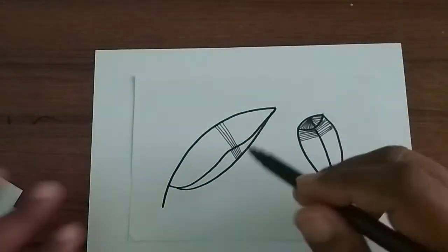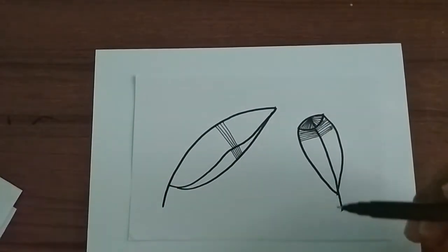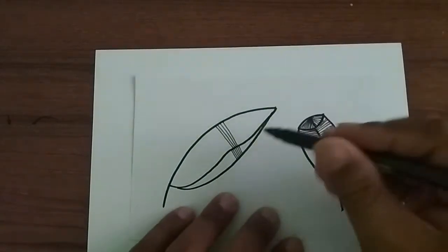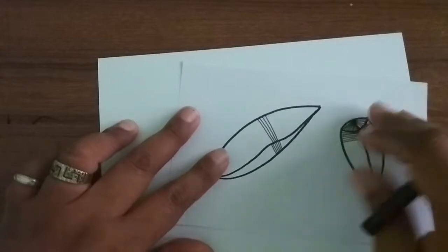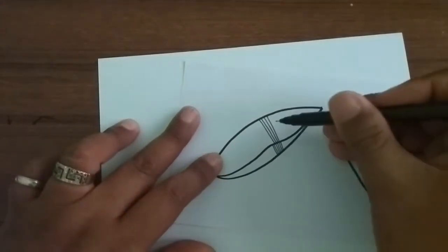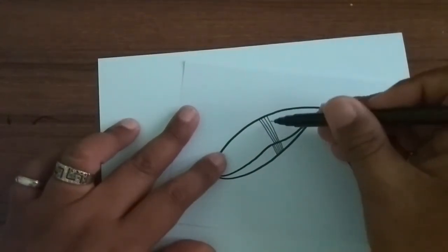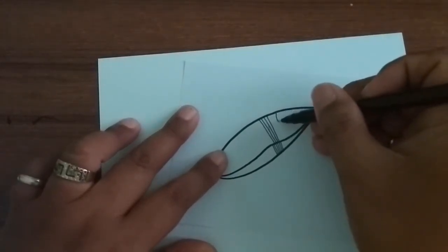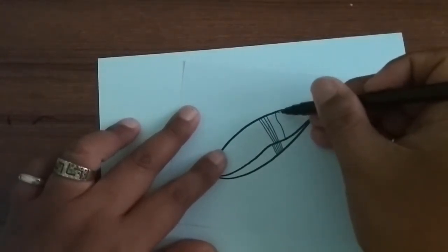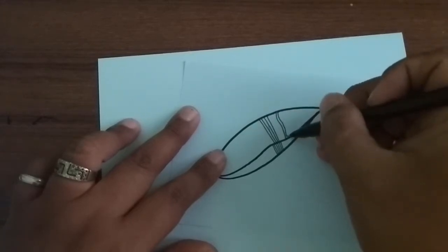Okay, so they are the basic shapes, and they are very easy, right? What I will do is make the smaller bones not straight, but wavy.